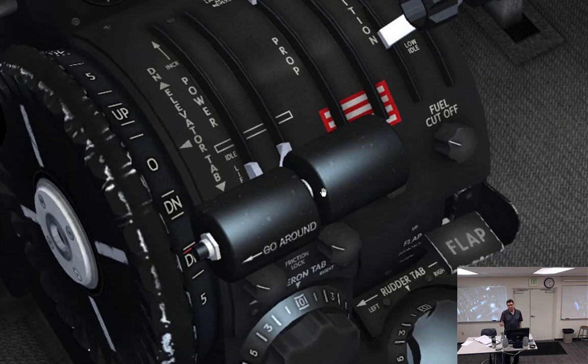And so then you push in the prop knob. So if you have to go around, it's already in low pitch, high RPM, for a go around. If you do it right at the right time, you'll never hear a pitch change or an RPM change because it's already on the low pitch stops. Follow? Yeah. Okay.